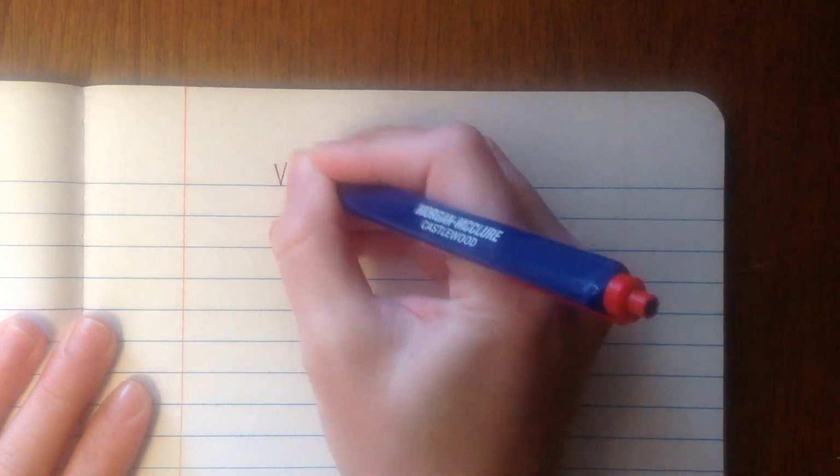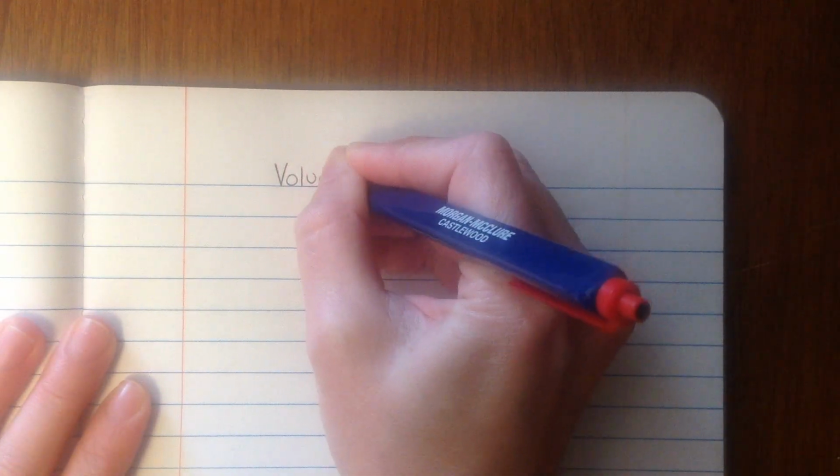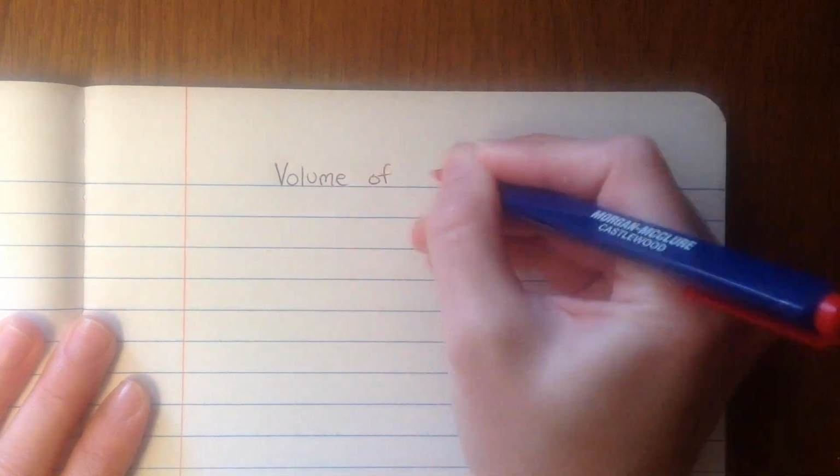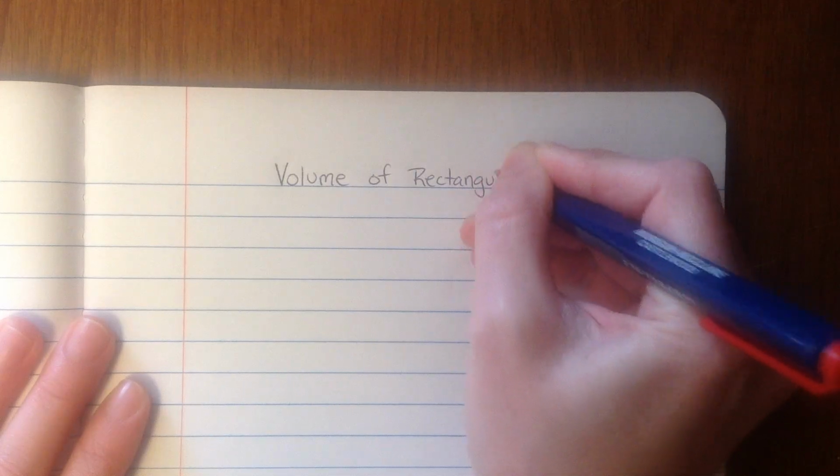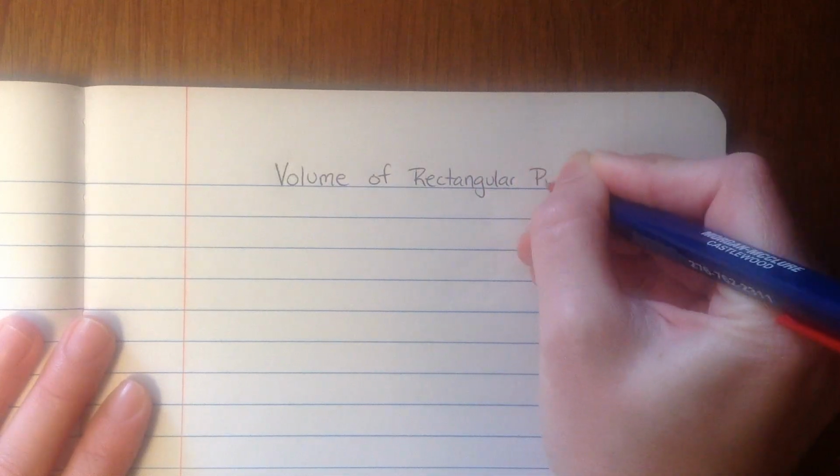We are now on our about 4th week of taking notes by video, and this week we're going to actually talk about a three-dimensional shape. So this week we're going to talk about volume of rectangular prisms.